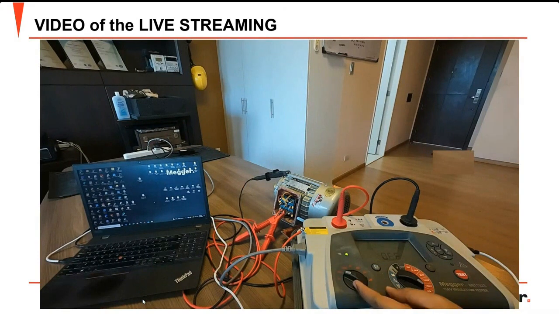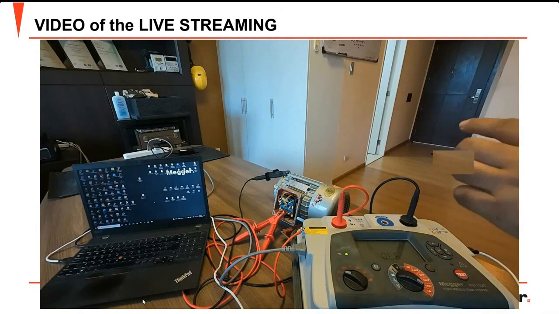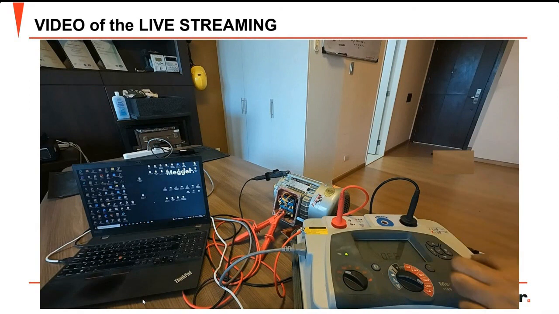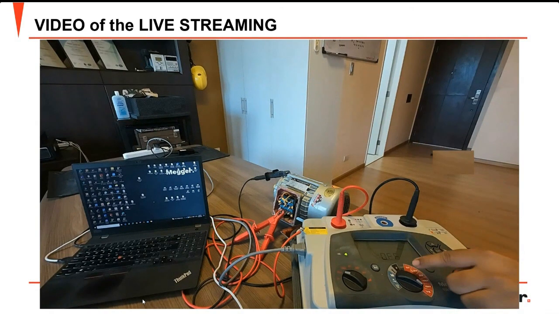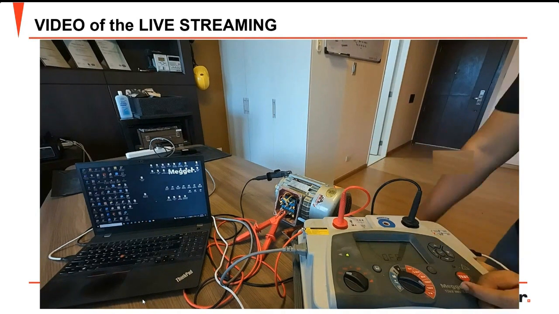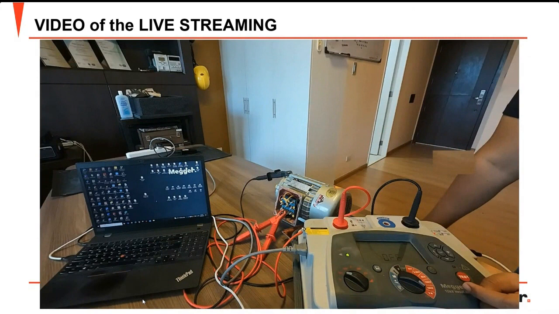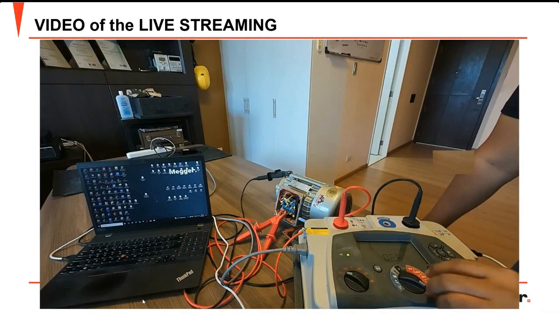So the first thing that you need to do is set this IR, or insulation resistance, tester to acceptable. This MIT 1525 has preset values from one times or twice the voltage rating of the motor. So this motor is rated 220 volts, or I mean, we can inject up to 500 volts.